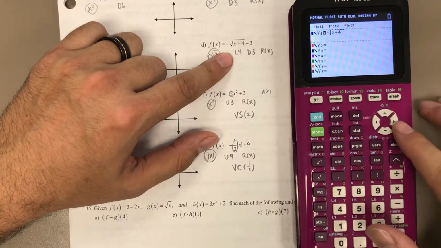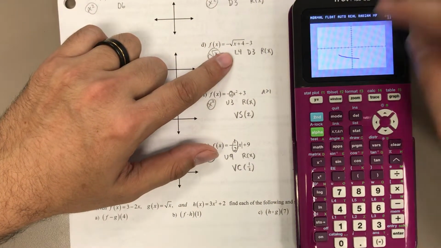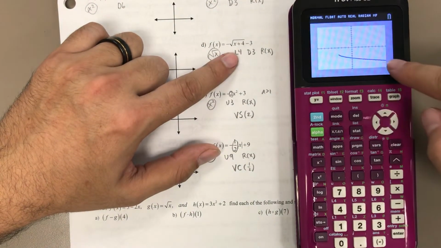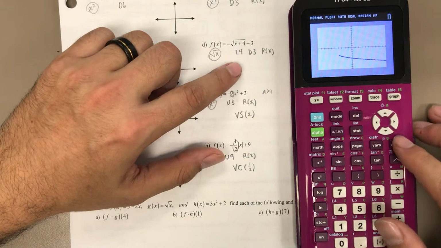Okay, the next one we've got is negative, so negative symbol again, square root of x plus 4 in the radical, and then outside the radical minus 3. There's the graph of that, so it's an upside down, so reflected square root, and it's been moved to the left 4 and also down 3.